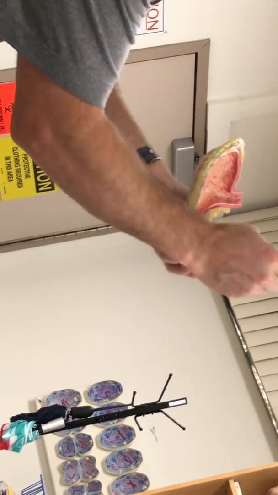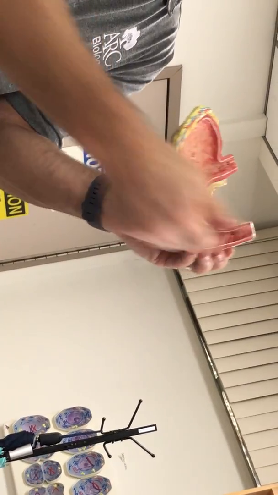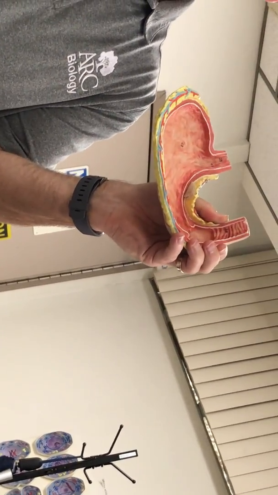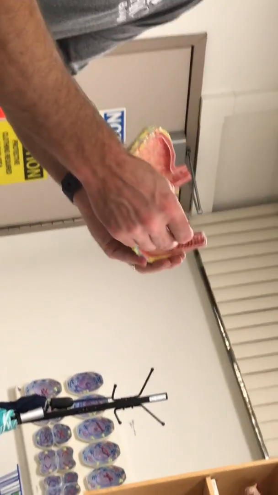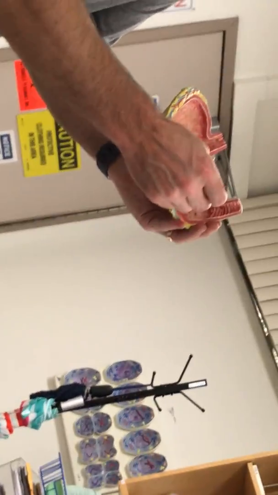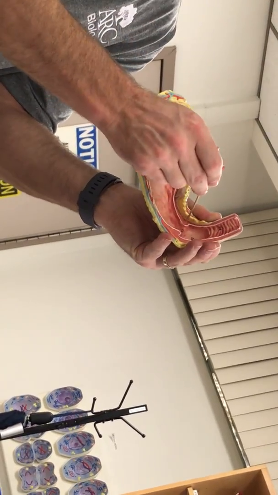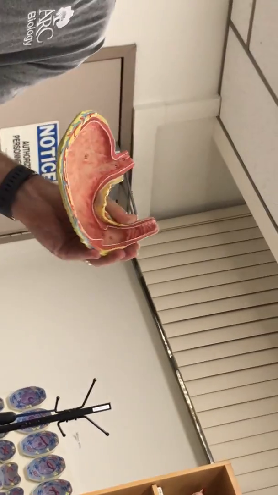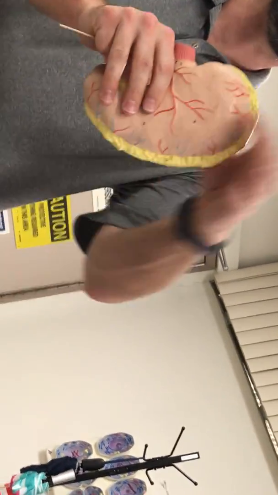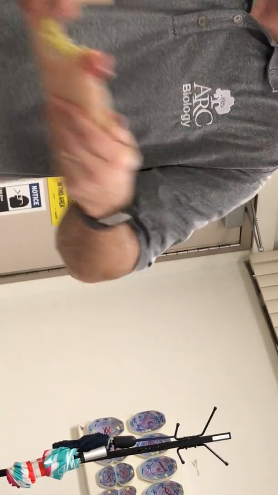These little ridges right here, they're circular. Circular folds. What organ is this? It's getting into the small intestine, the duodenum beginning. Duodenum. And then right here, the thick layer of circular smooth muscle is the pyloric sphincter. And these ridges, the rugae. This top portion of the stomach, the fundus.